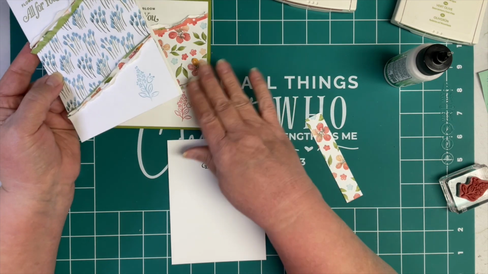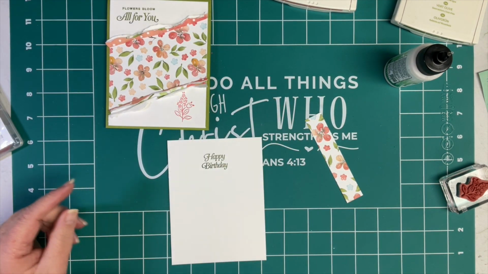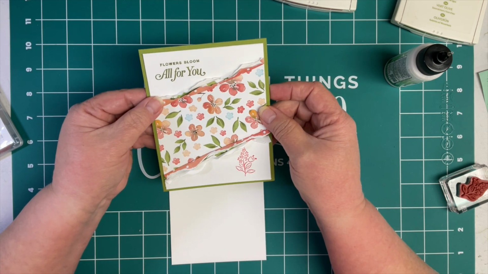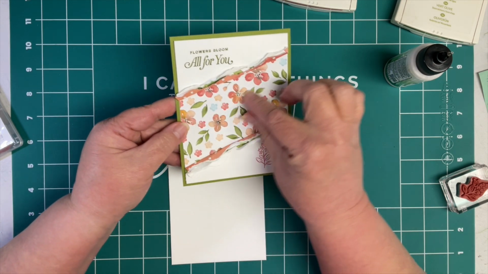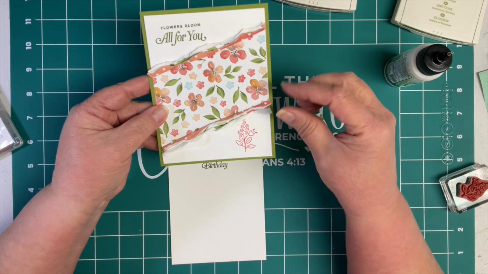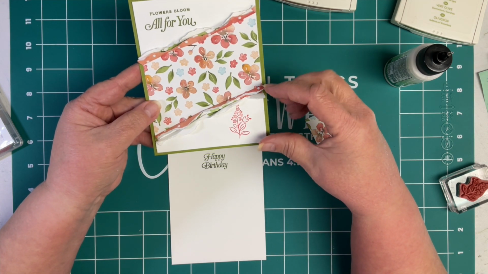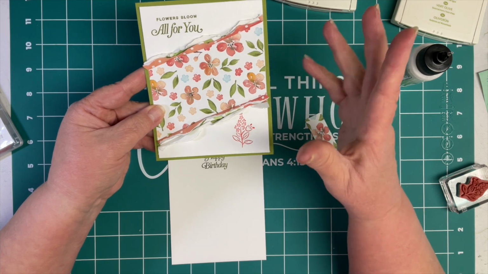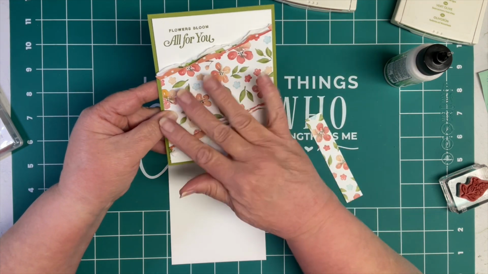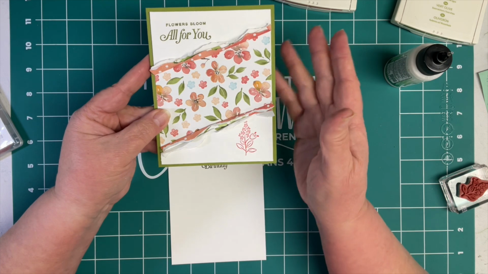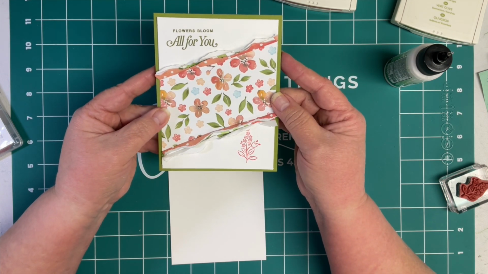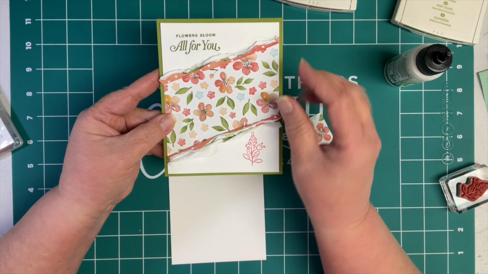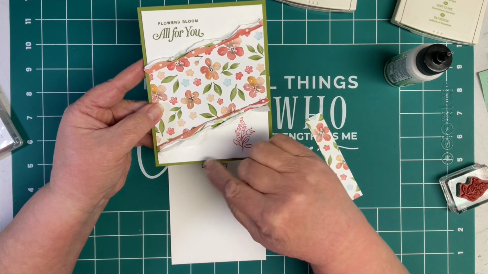But I kind of like seeing that paper there in the middle. So it's up to you. If you wanted to see less of this paper, you would just have to make the parts that you tear a little longer, if that makes any sense. Hopefully it does. But I kind of like seeing the designer paper. To me, it's what makes the card. And I wanted the areas where I stamped to be less areas where I had to decorate.